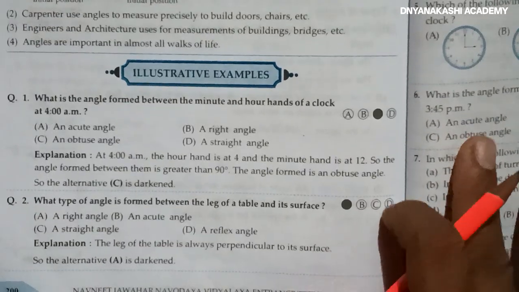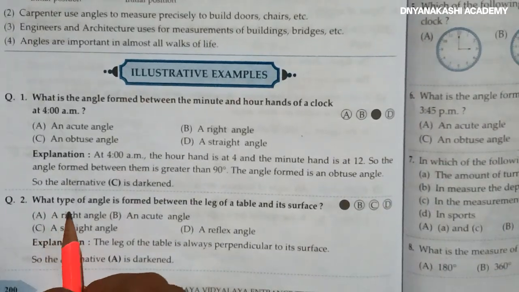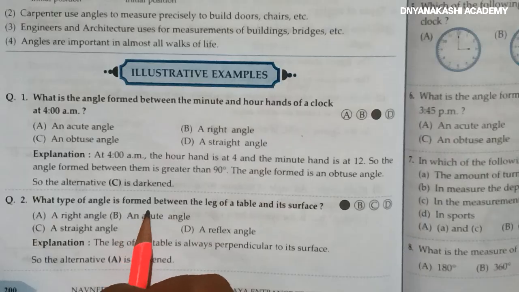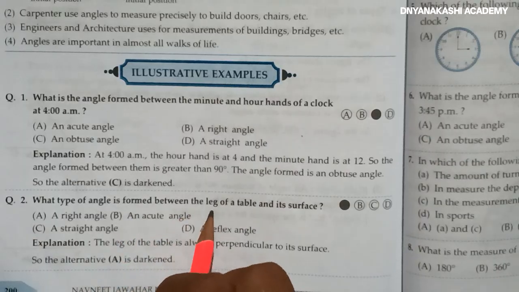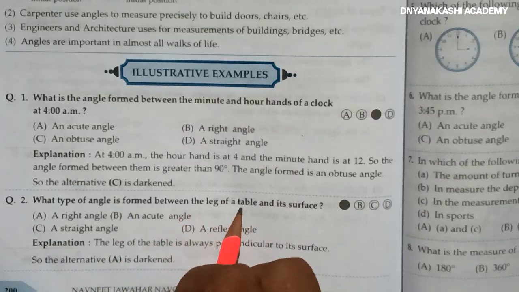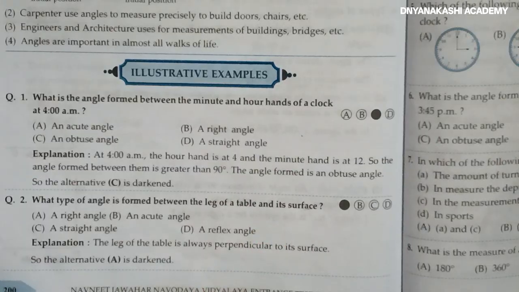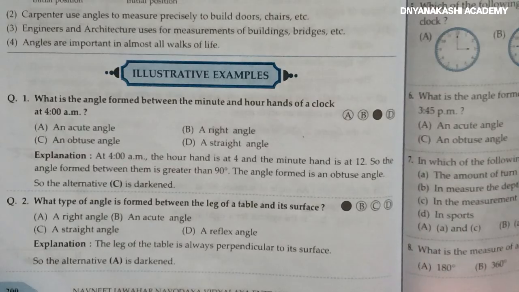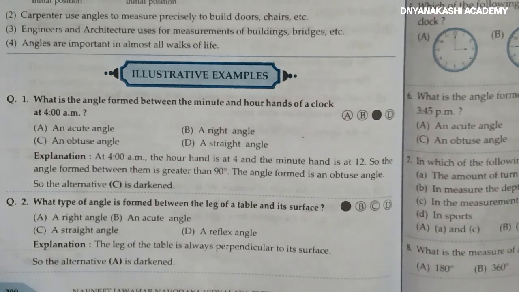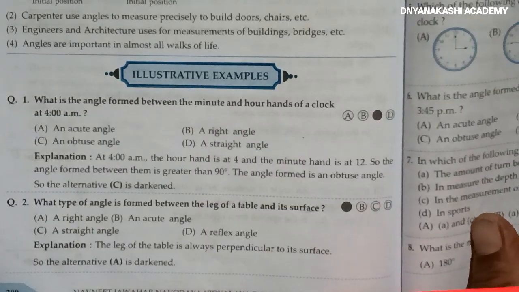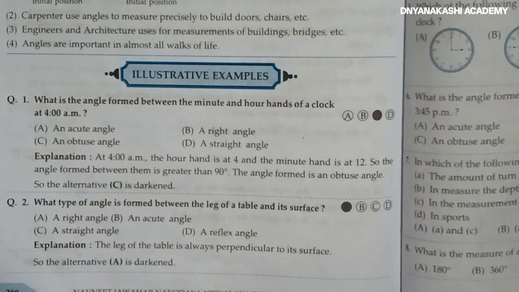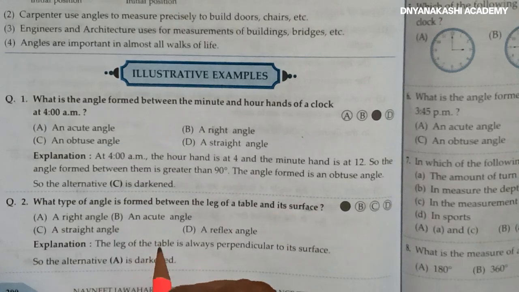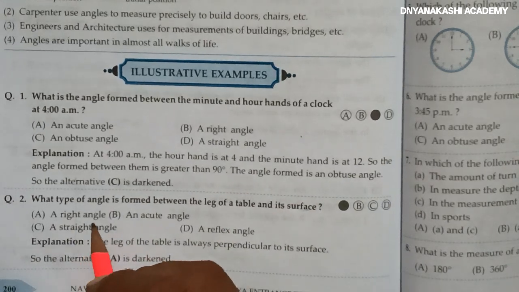And the second question: what type of angle is formed between the leg of the table and its surface? Always a right angle. You have to imagine the table, a sitting table or study table, the table legs and the surface. The measured angle is always a right angle.